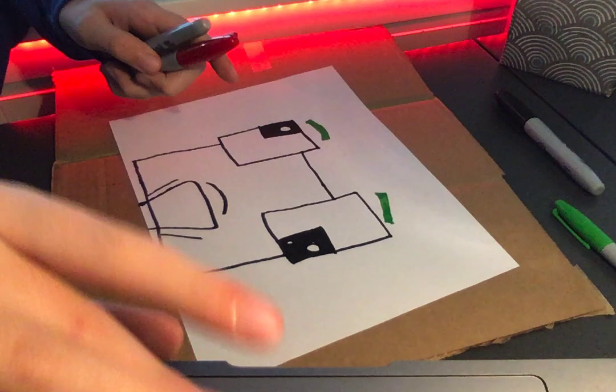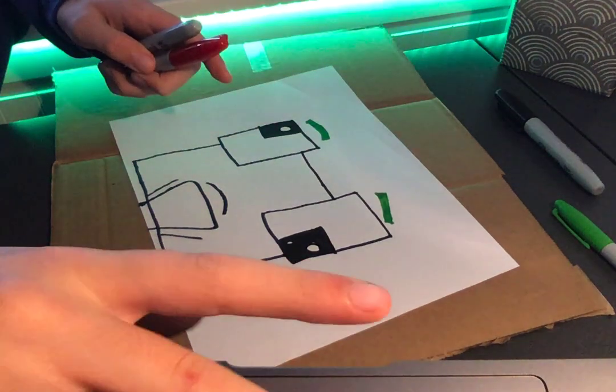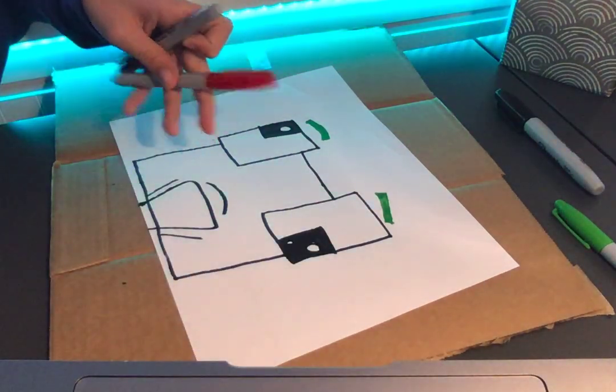Accessibility options. Sorry about that. If you heard that noise, it was just my laptop making some random noises.